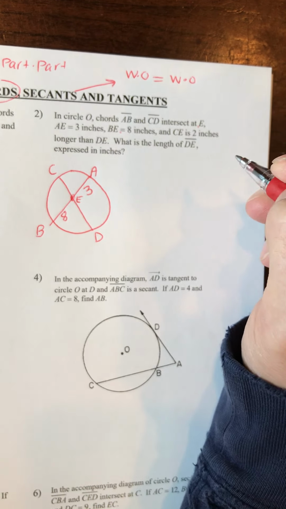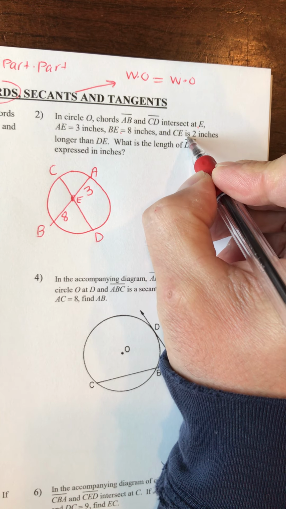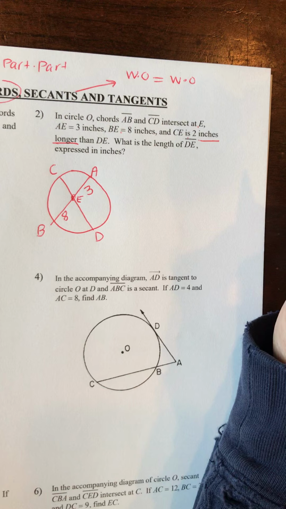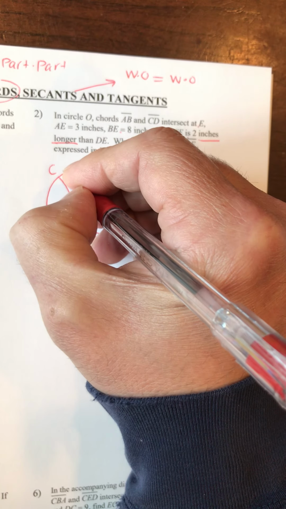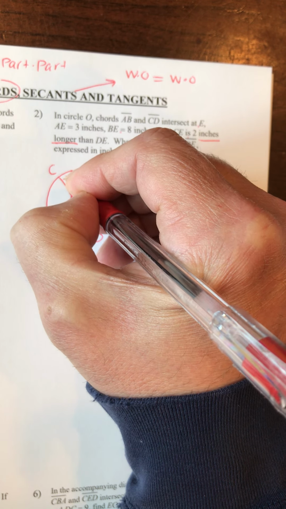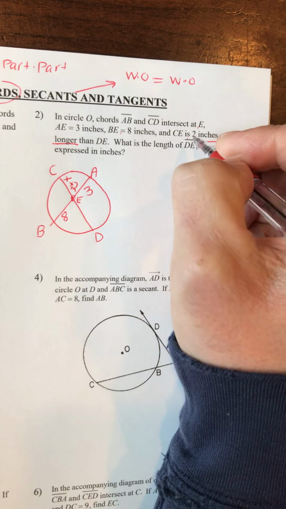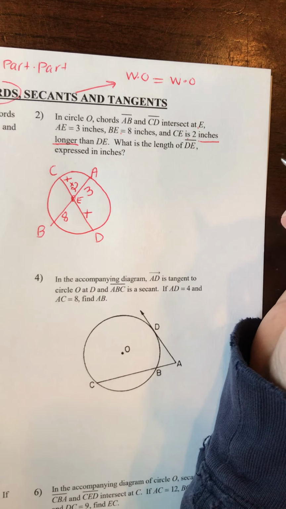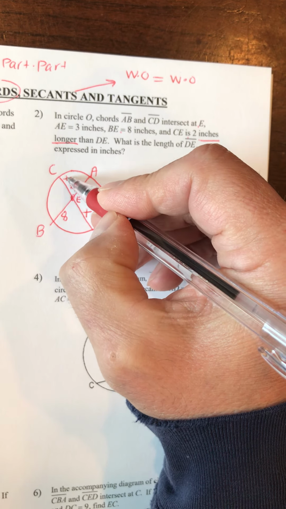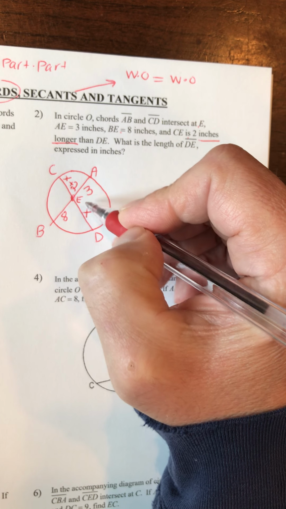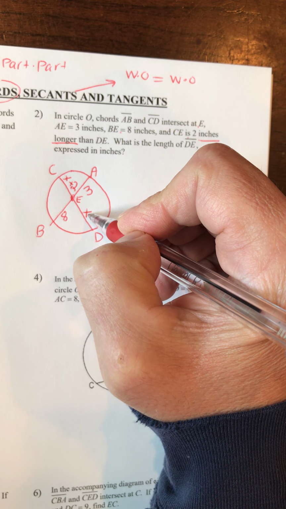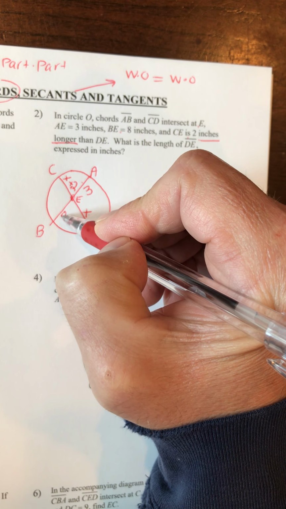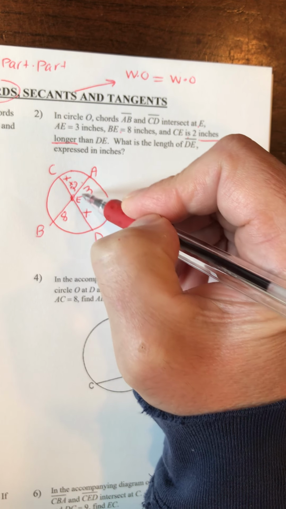And then they tell you CE is 2 inches longer than DE. We don't know what DE is, so that's x. 2 inches longer is x plus 2. My picture's not to scale. CE is x plus 2 because it's 2 inches longer. ED is x. Remember, this is a chord.